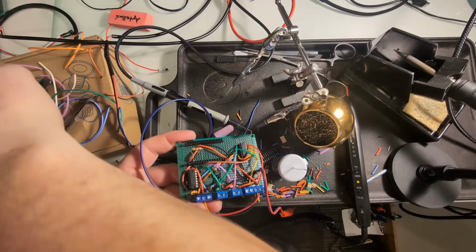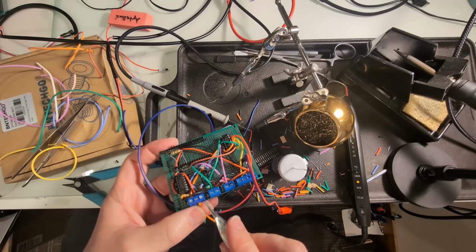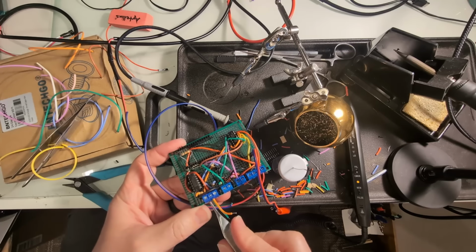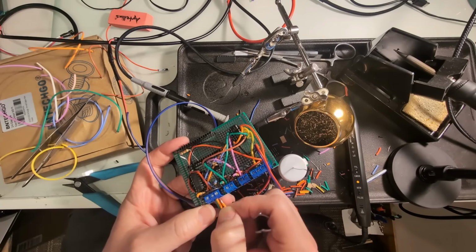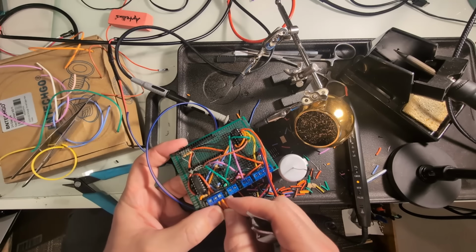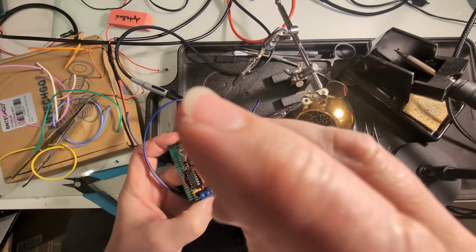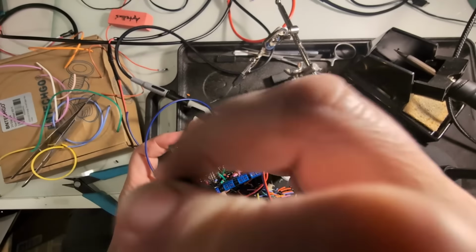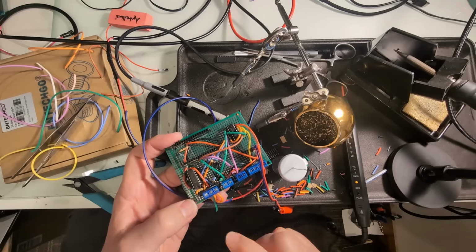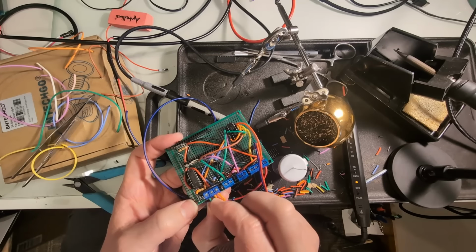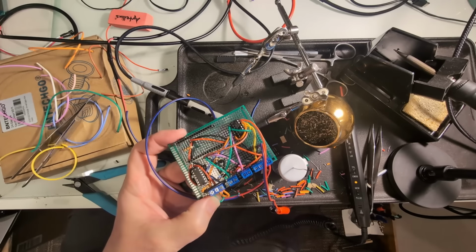And then I'll use these to do the other ones. That's why you saw me stick this in there, and just turn it side to side, kind of open it up a little bit. They do grab well, so once it's in there, it stays in, which is good.